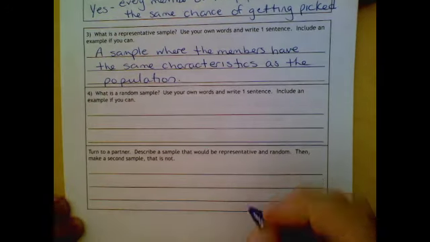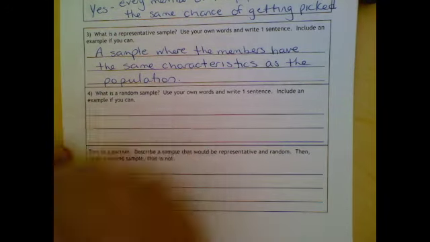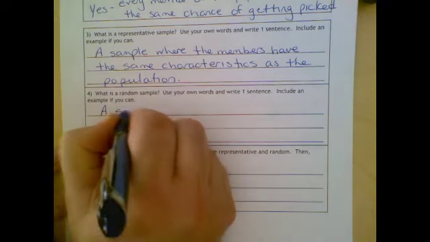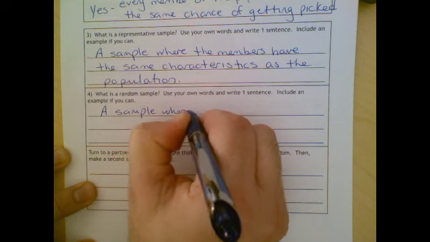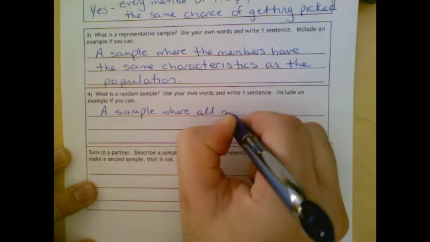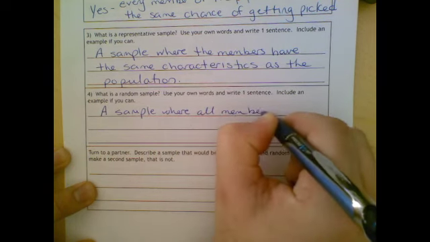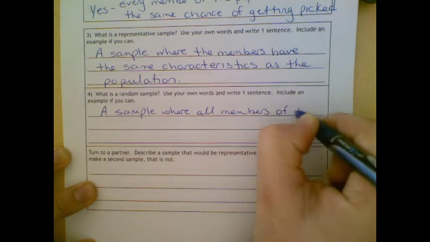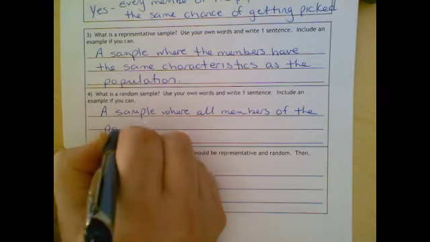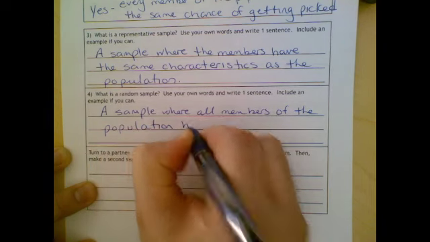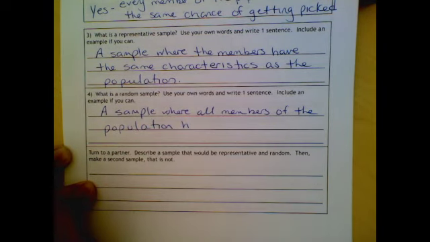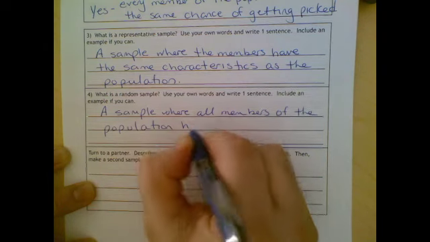A random sample is a sample where all members of the population have the same chance of being picked.